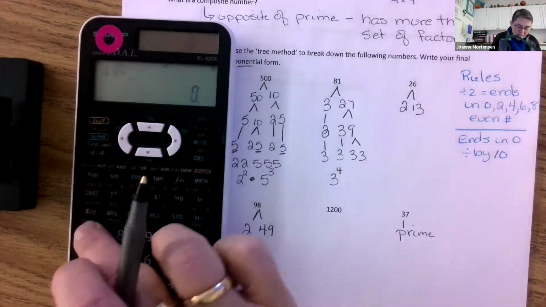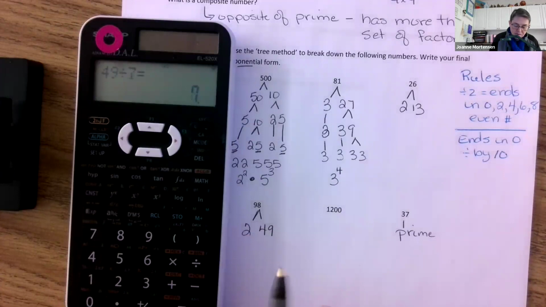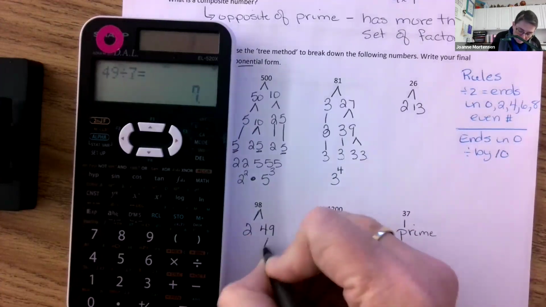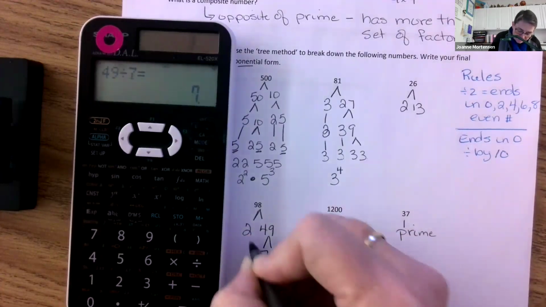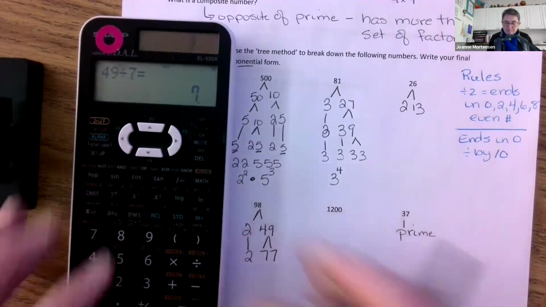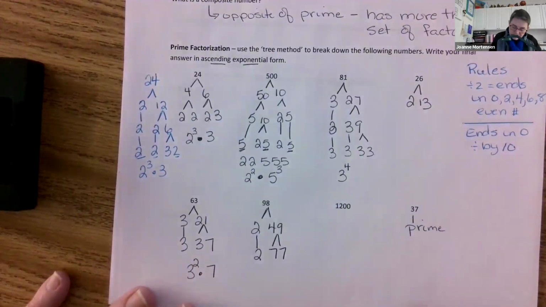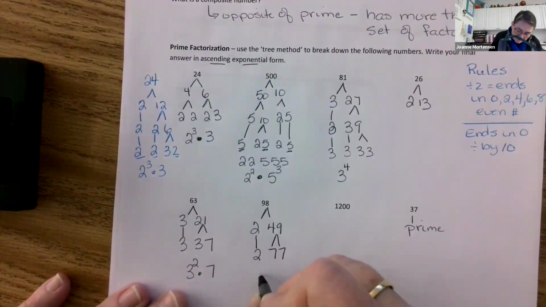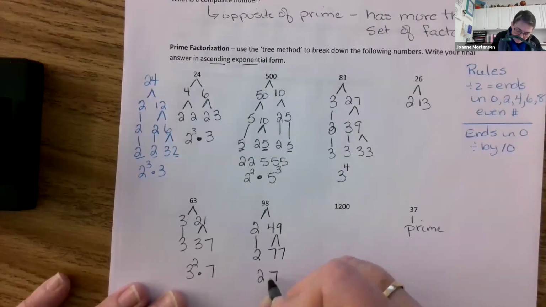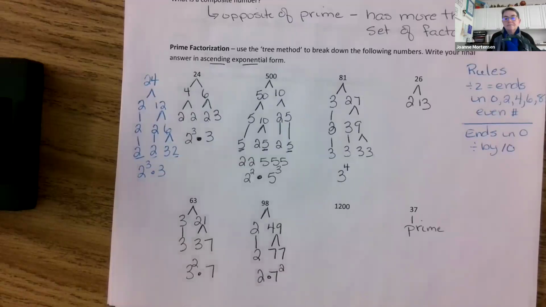So let's try 7. Sweet. There we go. 7 times 7 times 2. There we are. It's in happy little order there. So we're going to go 2 times 7 squared. See, this isn't that bad.